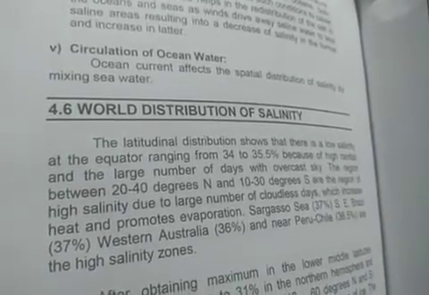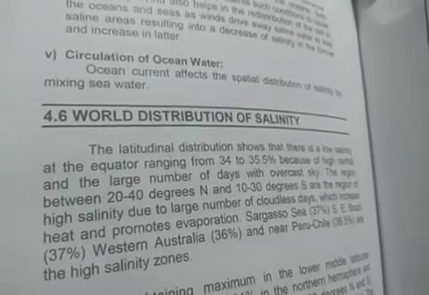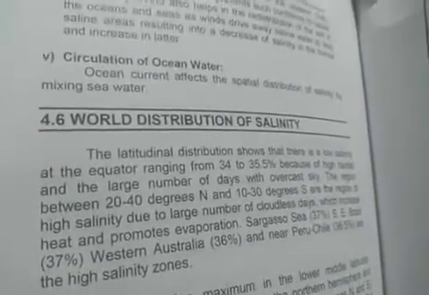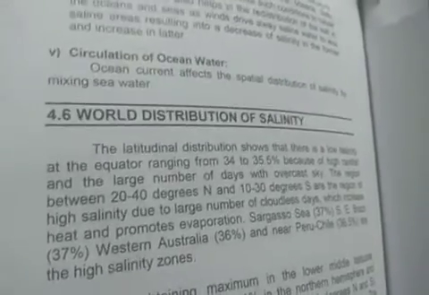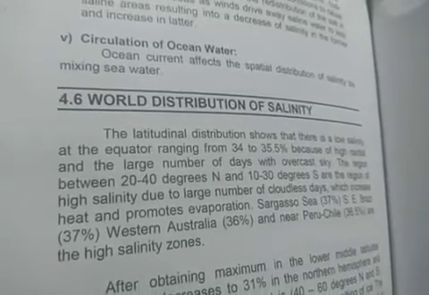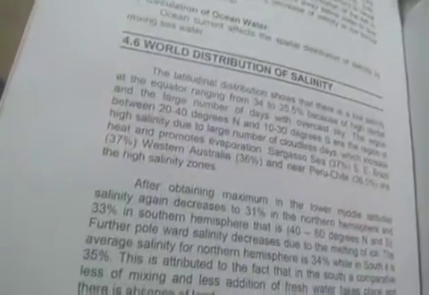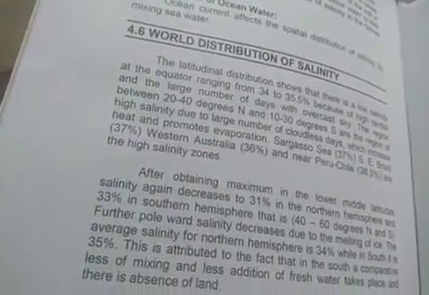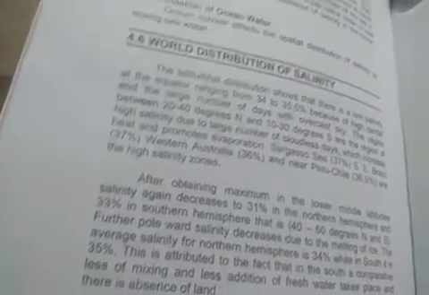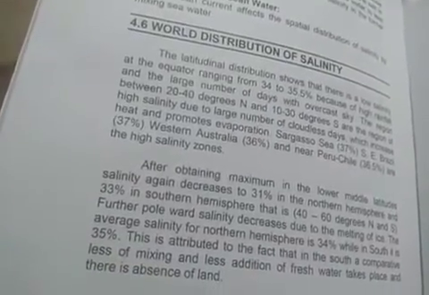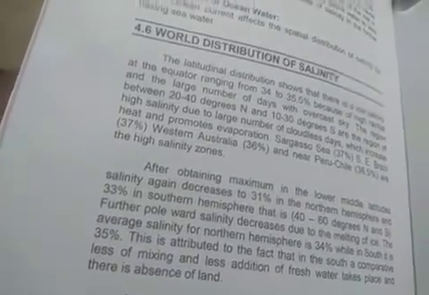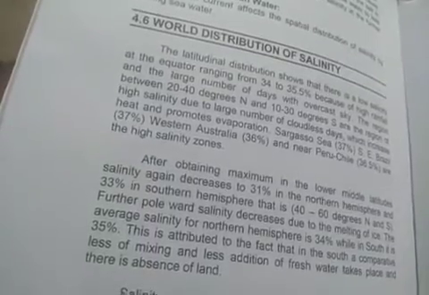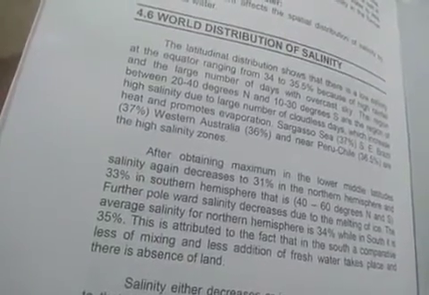Sargasso Sea 37%. Southeast Brazil 31%, Western Australia 36%, and near Peru, Chile 36.5% are the high salinity zones. After obtaining the maximum in the lower middle latitudes, salinity again decreases to 31% in the northern hemisphere and 33% in the southern hemisphere, that is, 40 to 60 degrees north and south. Further poleward, salinity decreases due to the melting of ice.